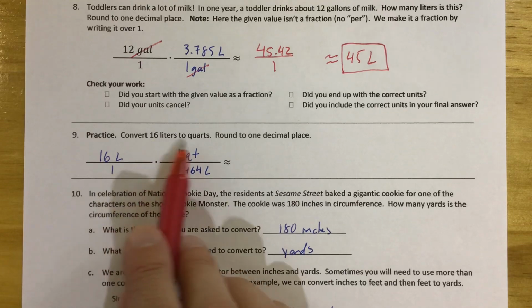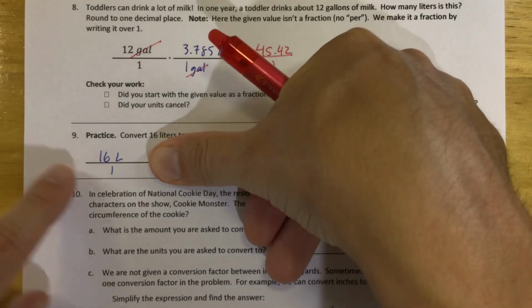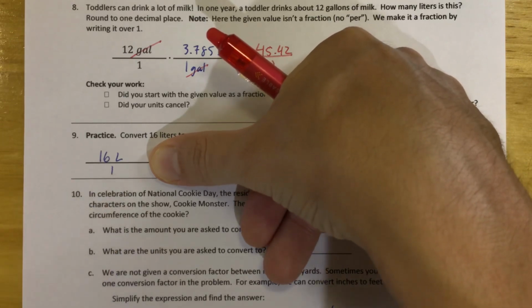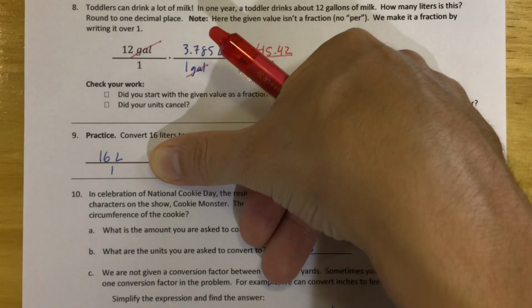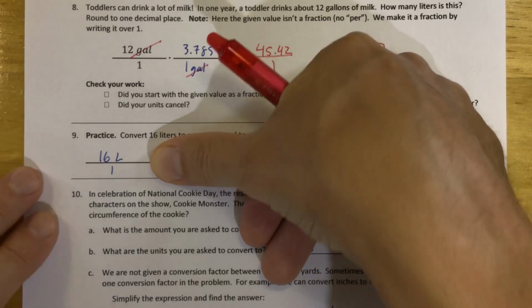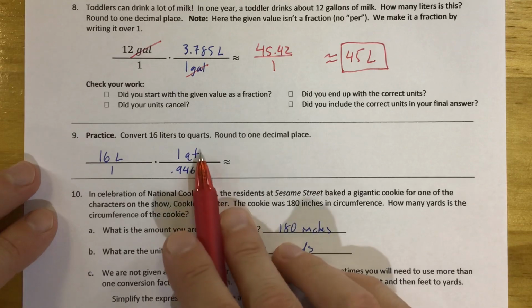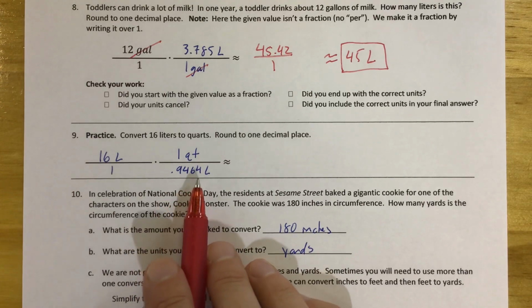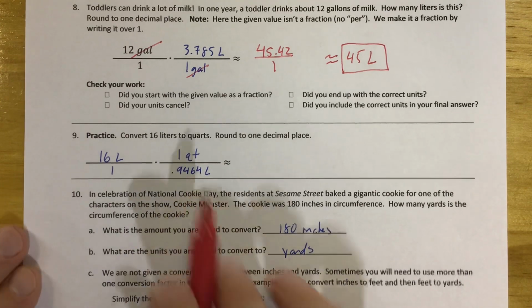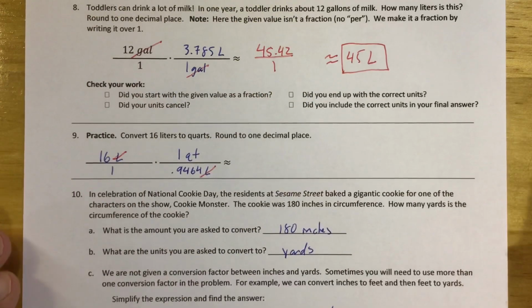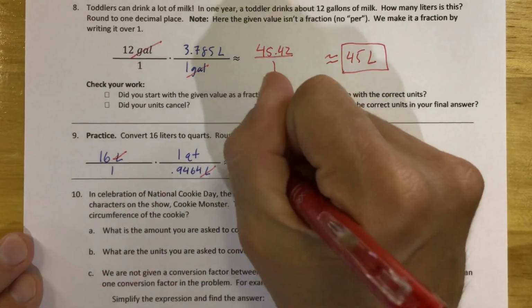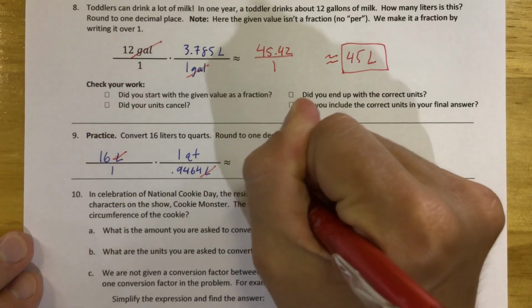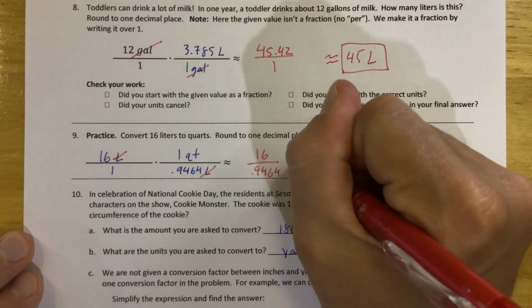All right, 16 liters, 2 quarts. That means in your first fraction, you're going to do the 16 liters over 1. There's no per, so just over 1. That then tells us the next fraction has to have liters on the bottom, and then what you want to change it into on the top, which is going to be quarts. So liters and quarts. Once you have that, go ahead and place the numbers that you see in the table next to those units, and everything's going to work itself out. Liters are going to cancel, you're going to get 16 times 1, which is 16. On the bottom, you're going to get 1 times our decimal, so you get your decimal back here. That will be the number of quarts that we get.